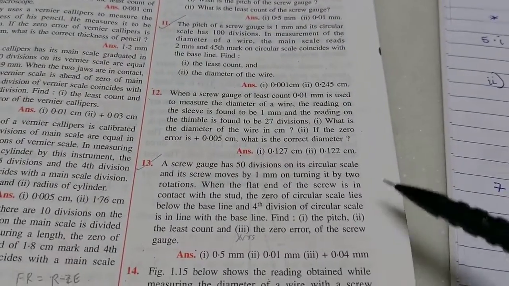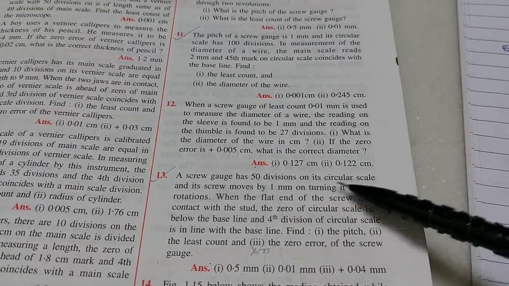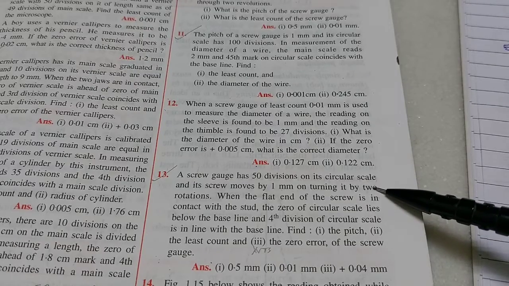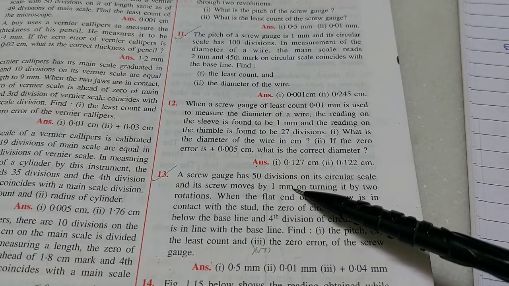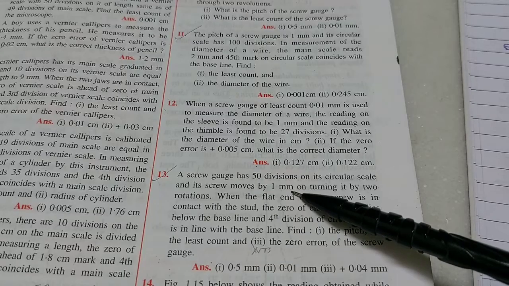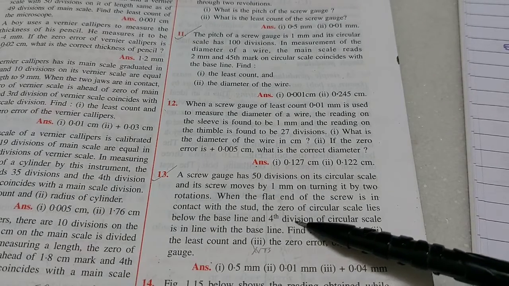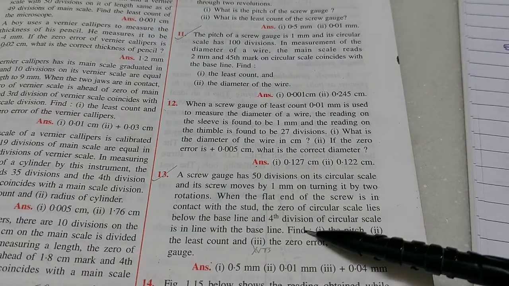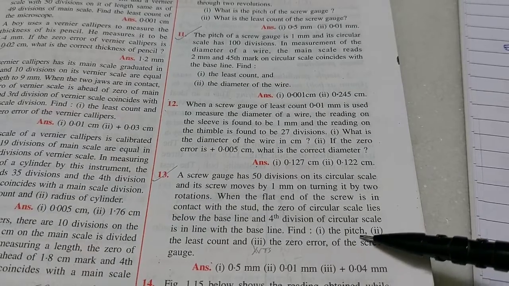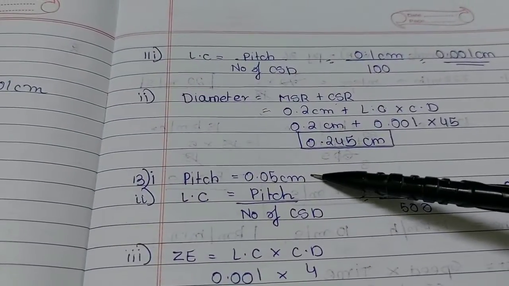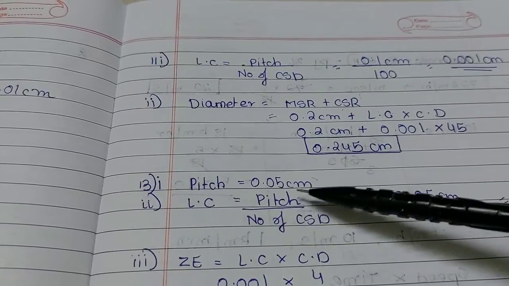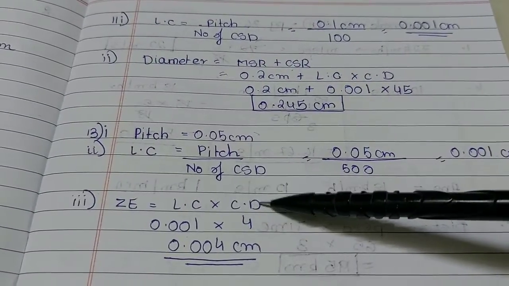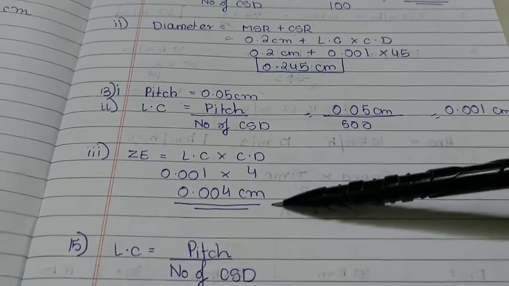Now the 13th one, the screw gauge has 50 divisions on the circular scale and it moves 1 millimeter on turning by 2 rotations, but the pitch is only for 1 rotation, so pitch will be half of this, that is 0.5 millimeter. And then we have a coinciding division mentioned, but that is for zero error. So let's find the pitch first. Pitch is 0.05 centimeters, that is half of what is given. LC is pitch upon number of CSDs, so substitute the values and get the answer. Zero error is always LC into CD. LC we found out, CD is given, so that's the zero error.